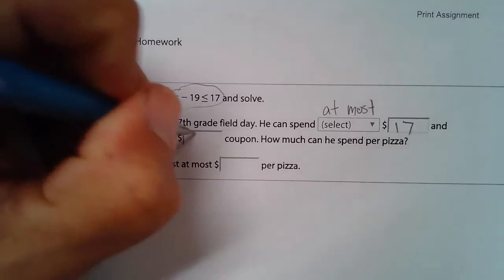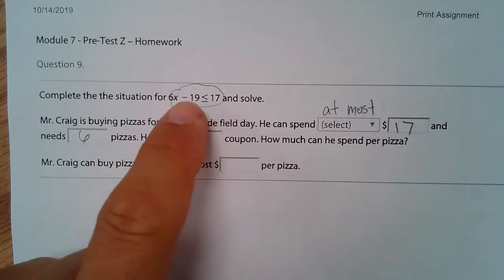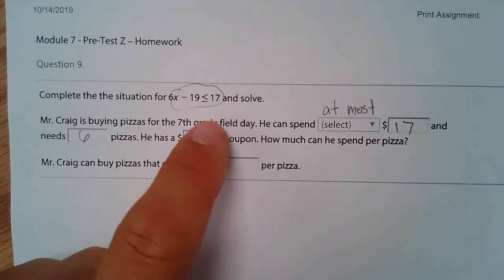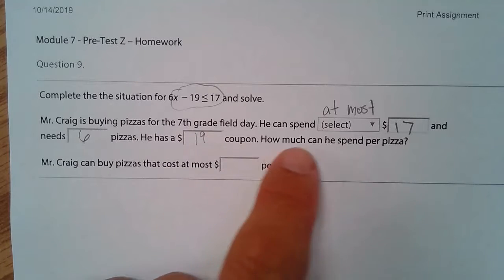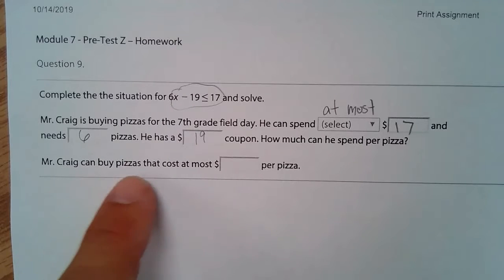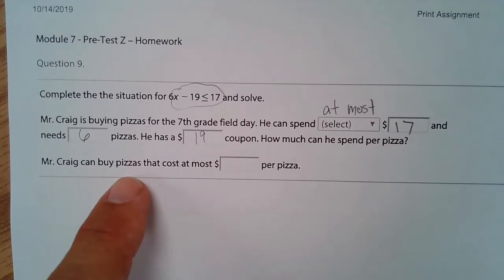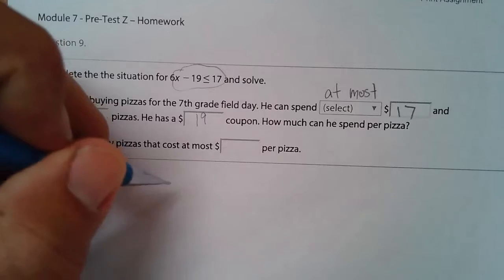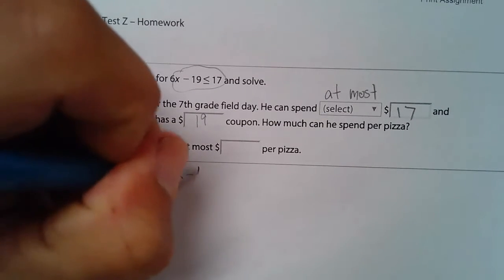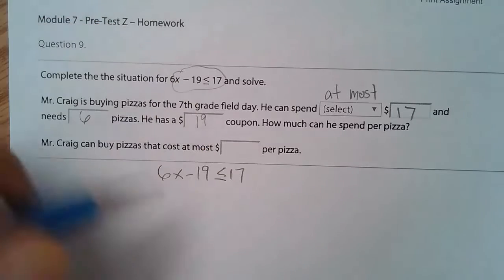And he has a $19 coupon. That coupon we can subtract from the cost of all those pizzas. How much can he spend per pizza? That's the x. So Mr. Craig can buy pizzas that cost at most... Okay, so now I have to solve it. 6x minus 19 is less than or equal to 17.